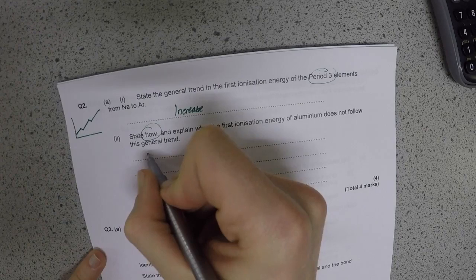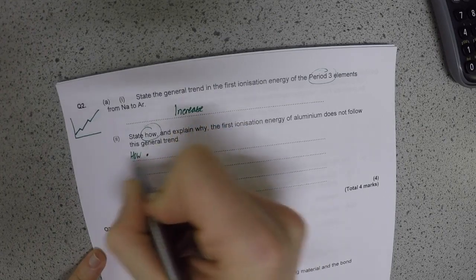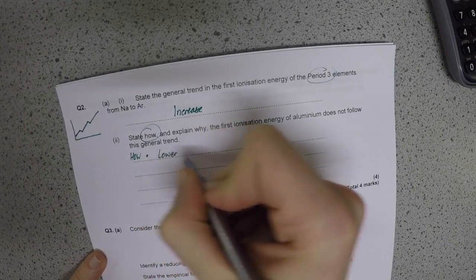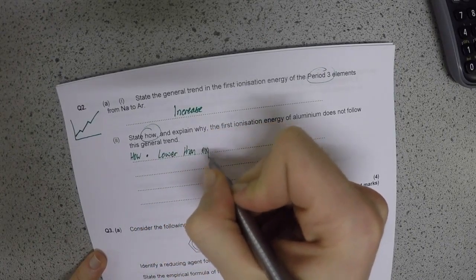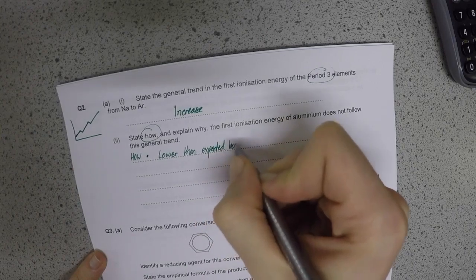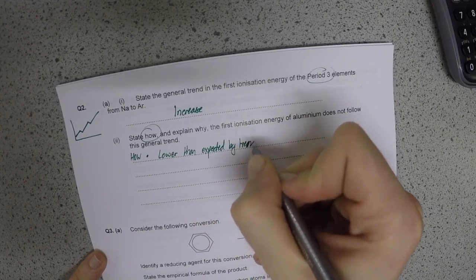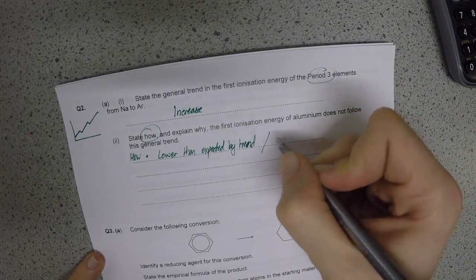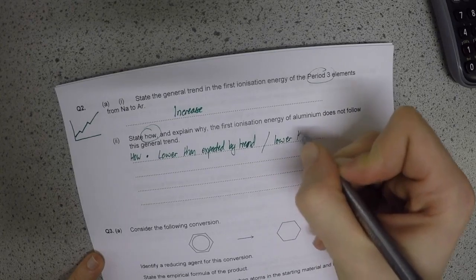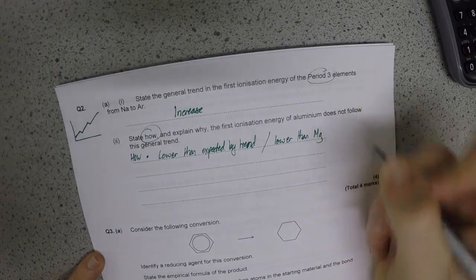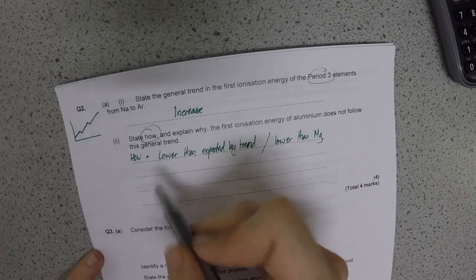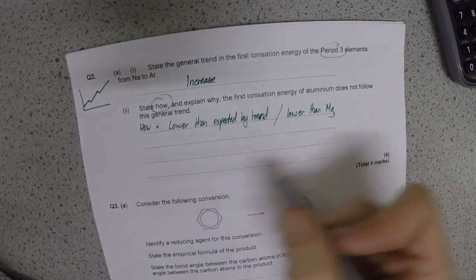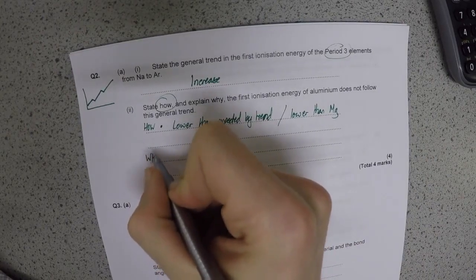So for the how part, I could physically write down that it's lower than expected by trend, as in it's lower than that trend line, so a dip. Or I could be a bit more specific and say lower than magnesium. Either of those would be fine, they get me the mark, but I'm giving it a context. I'm not just saying lower, I'm saying how it's lower. What's lower than what?